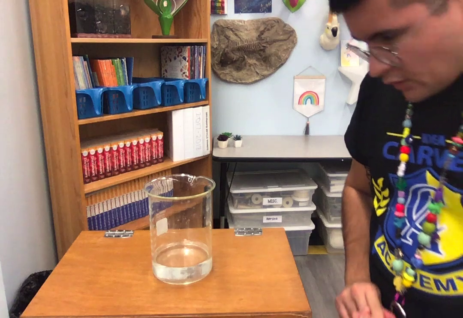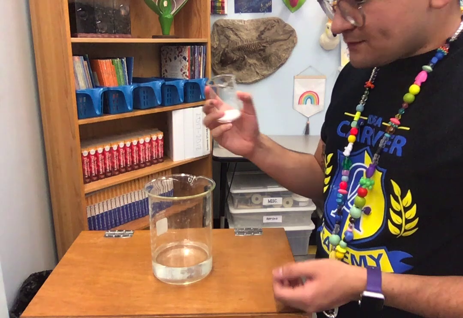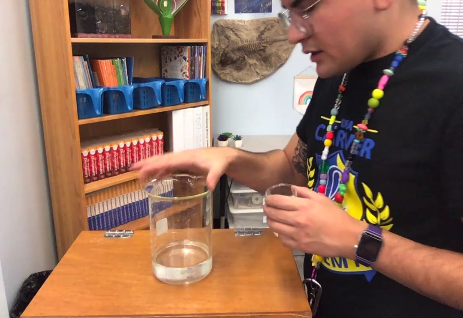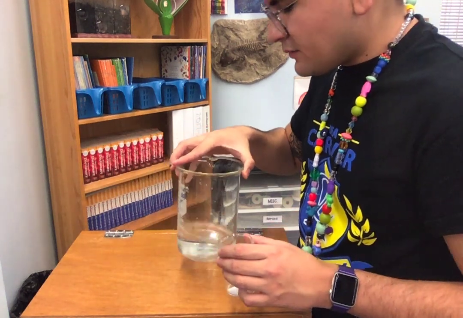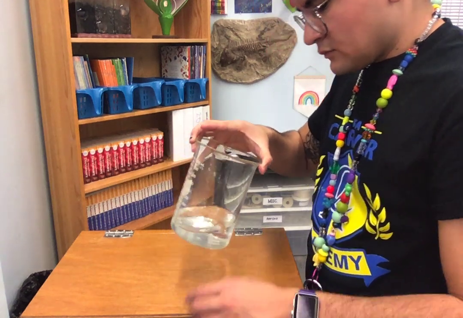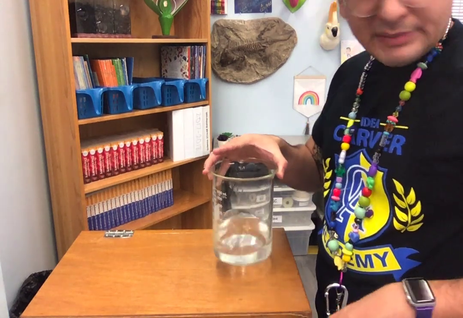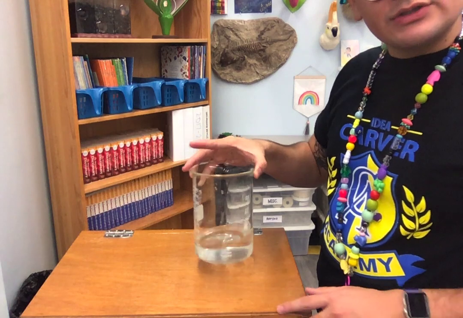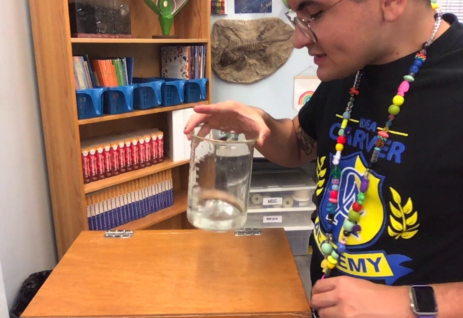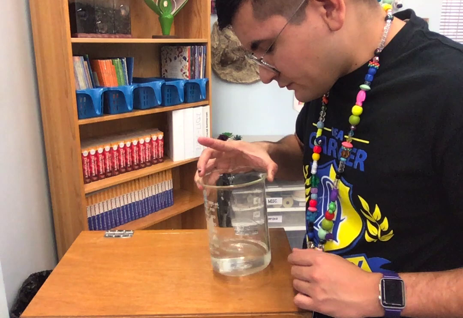Moving on. Our next substance we're going to check the solubility of is salt. Now, I'm just going to pour some in here and mix it around. So sometimes, everyone, objects don't dissolve right away, and salt is one of those. So I'm continuing to mix it to see maybe it'll dissolve and maybe it won't.